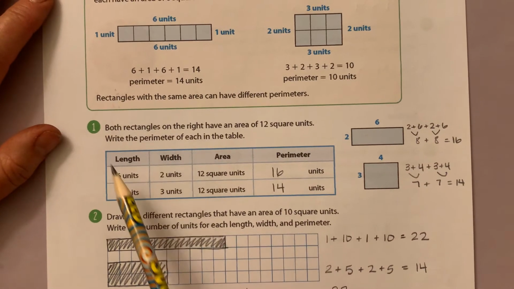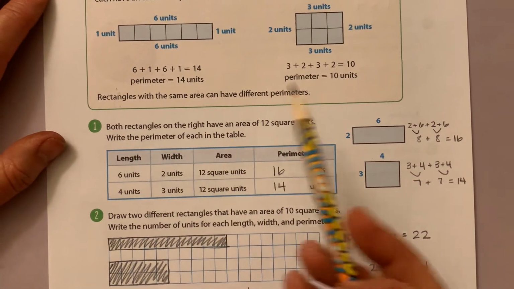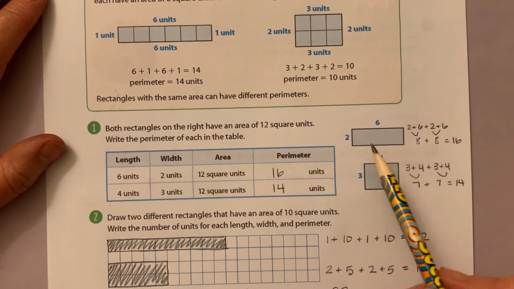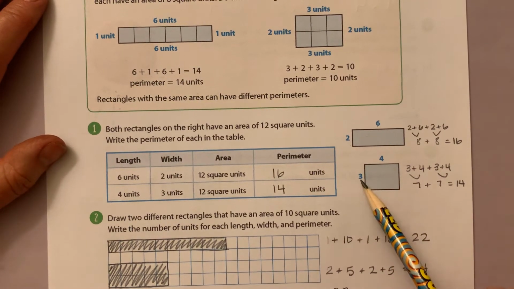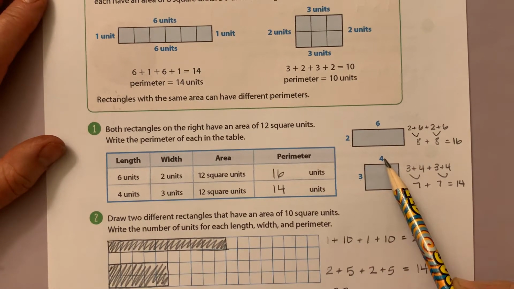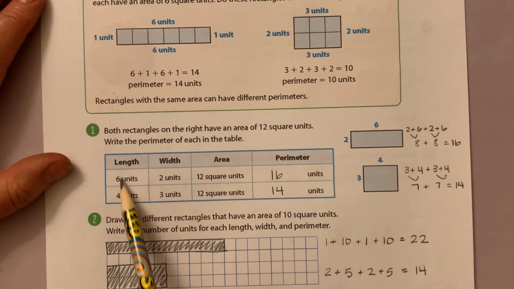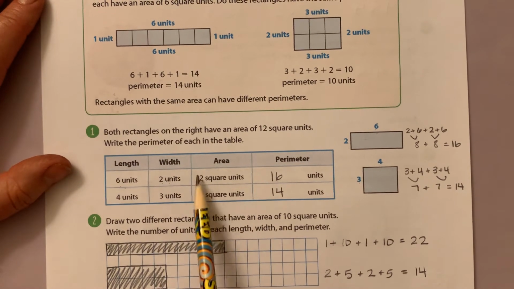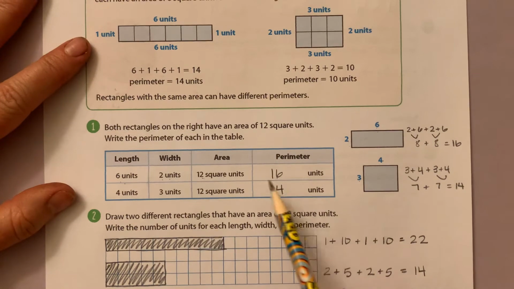Okay, so in number 1, they asked you to look at both rectangles on the right and notice that they both have an area of 12 square units, because 2 times 6 is 12 and 3 times 4 is also 12. They've even put the information in a table over here for you. Our length is 6, our width is 2, 6 times 2 is 12 square units. Now, what they wanted you to do was find the perimeter.